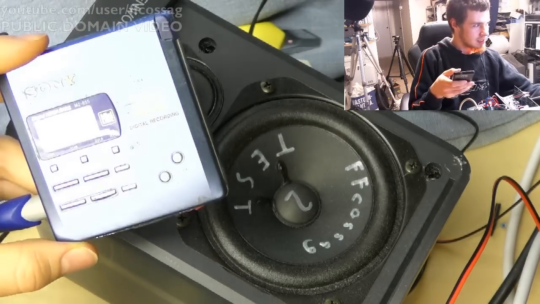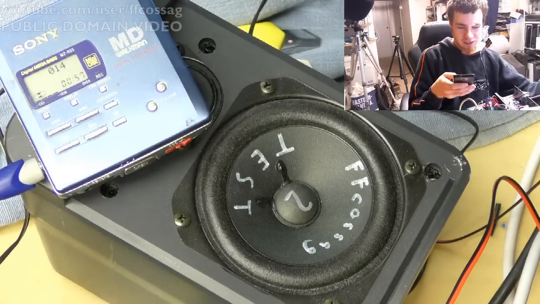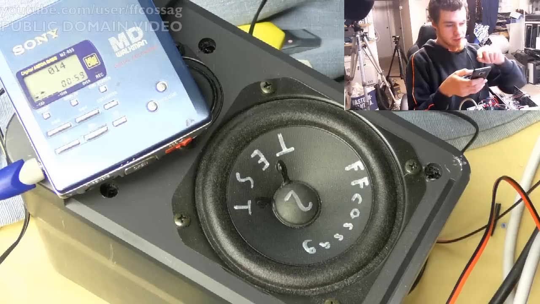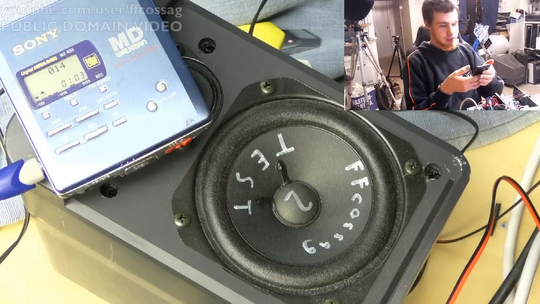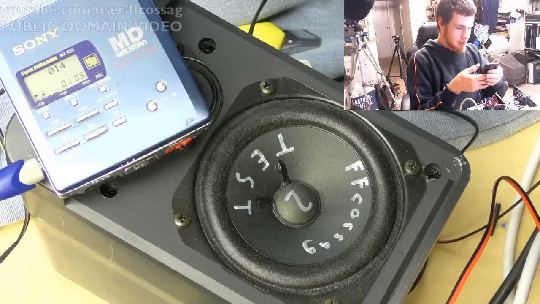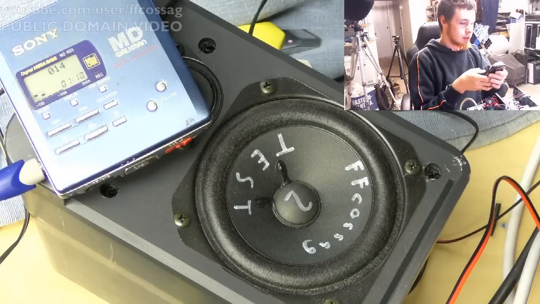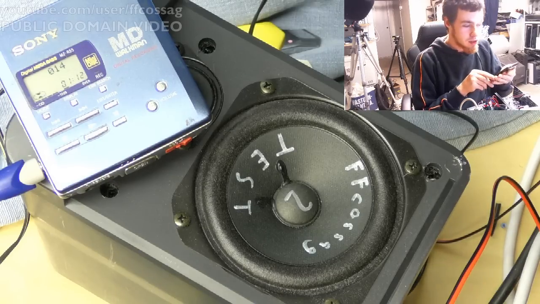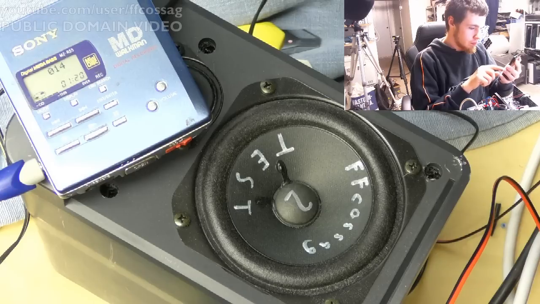Oh, Minidisc player's catching up. Dropping the bass. This is now going to turn into the stream of me having no idea how to actually use a smartphone, because I have no idea how to use a smartphone. Also, this thing is extremely slow.